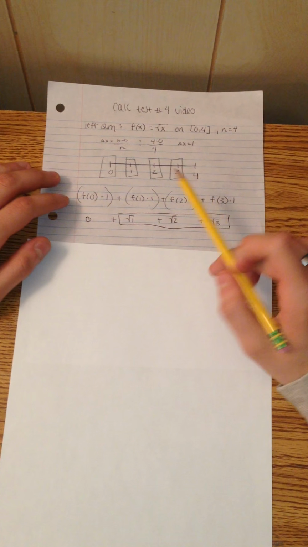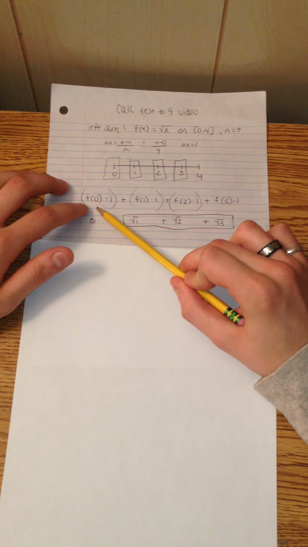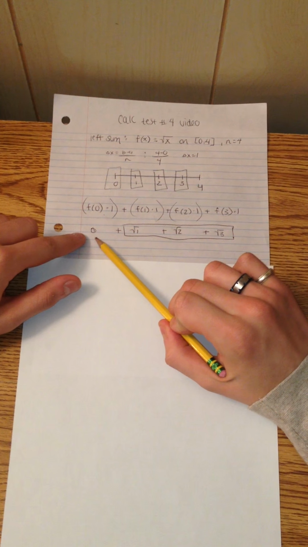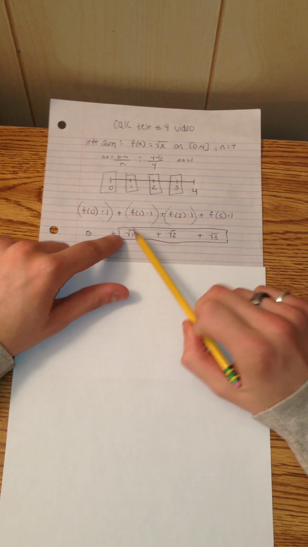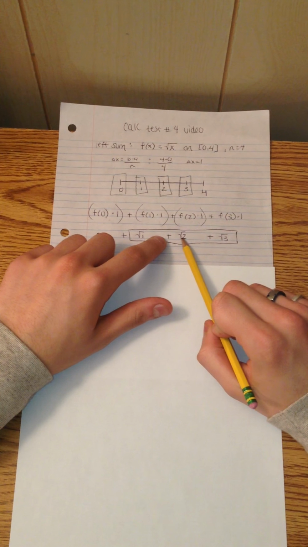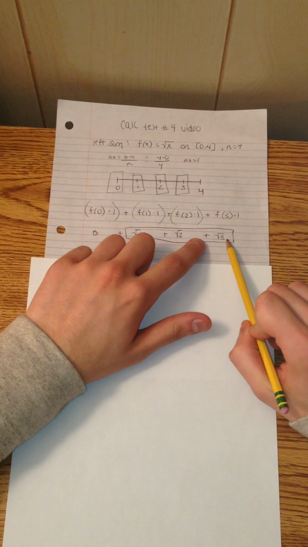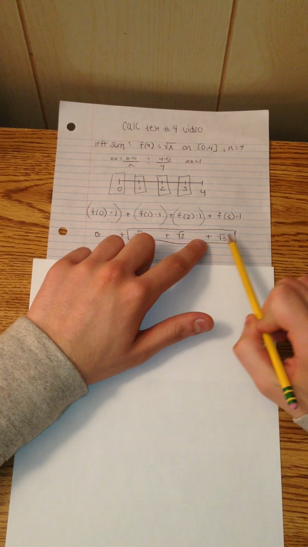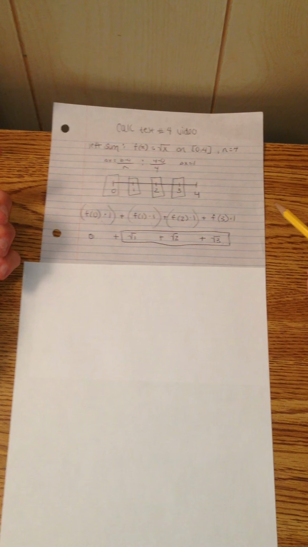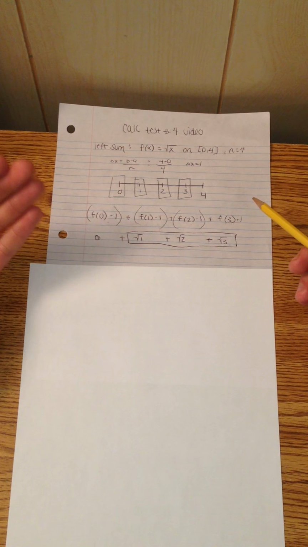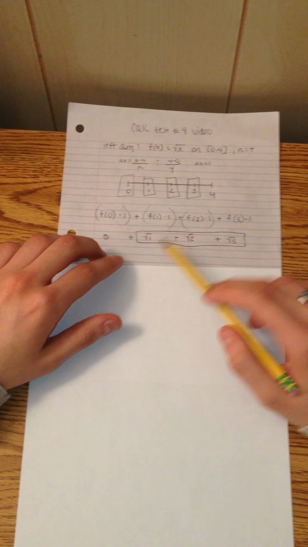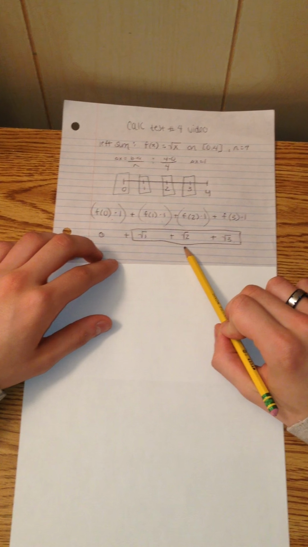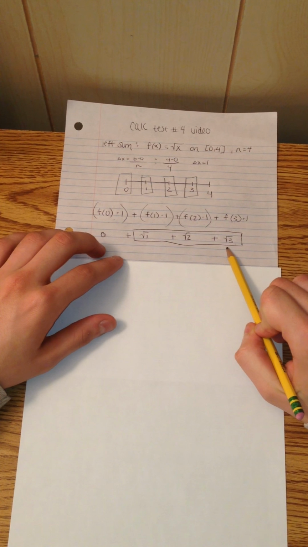When we simplify that, the square root of 0 is 0, times 1 gives us 0, plus the square root of 1 times 1 is the square root of 1, plus the square root of 2 times 1 is the square root of 2, plus the square root of 3 times 1 is the square root of 3. So we can't simplify this anymore, so the area under the curve for the function the square root of x on interval 0 to 4 is the square root of 1 plus the square root of 2 plus the square root of 3 to find the left sum.